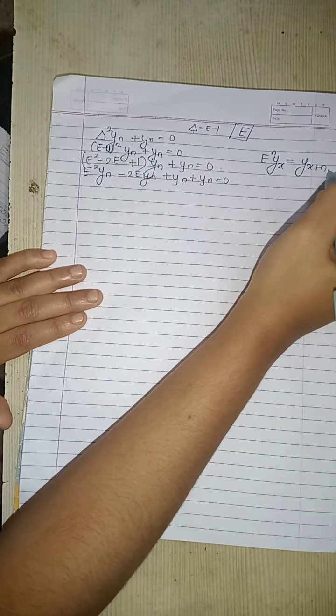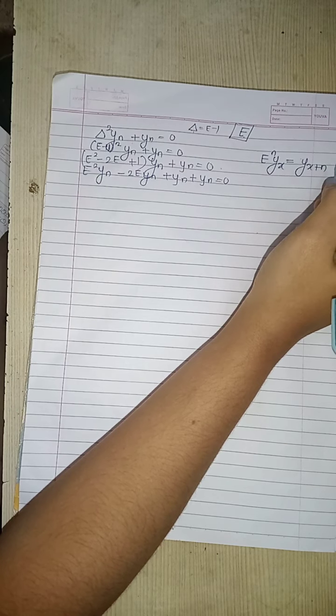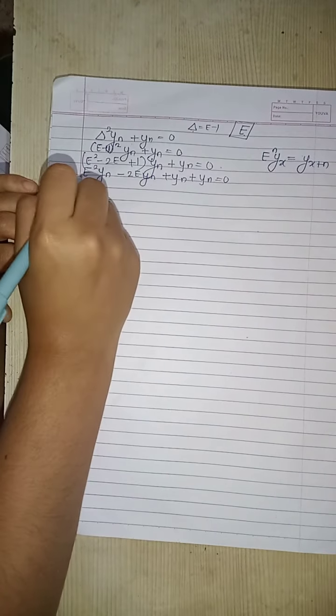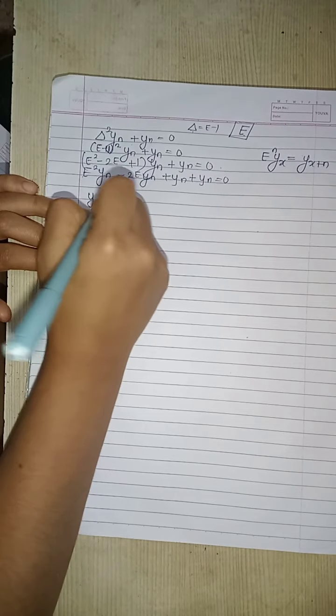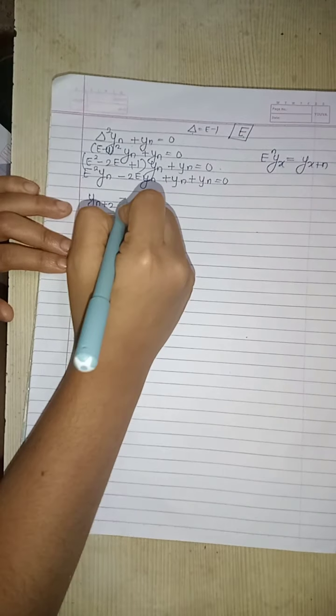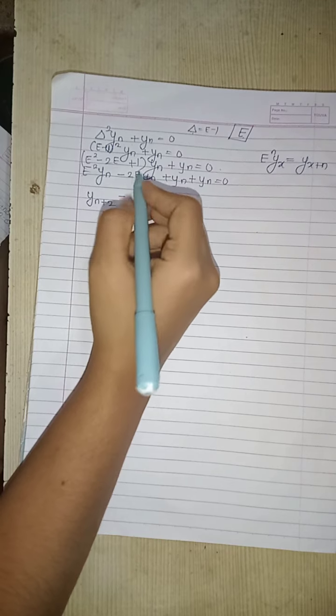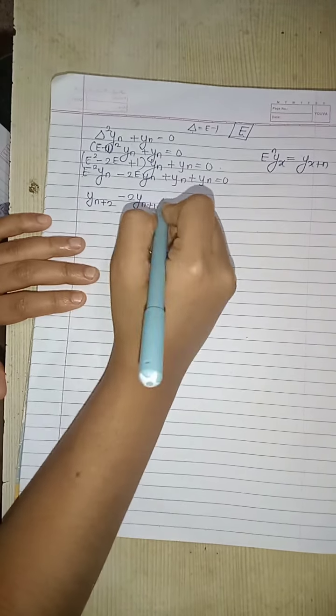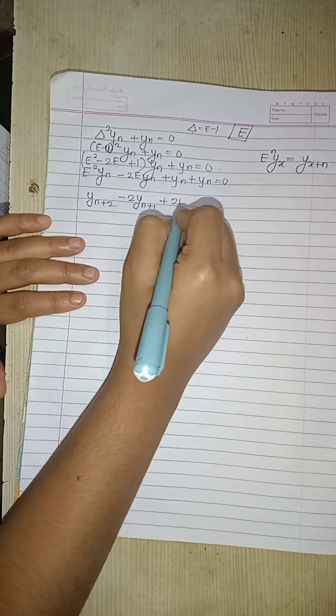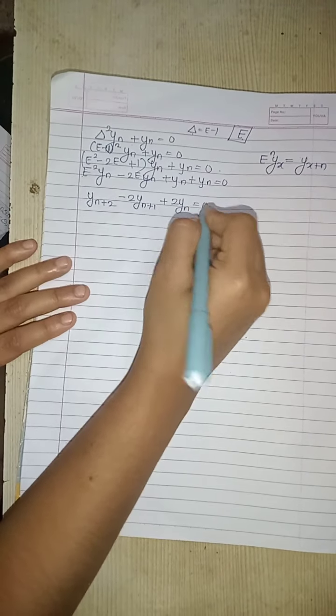So the power is applied to the argument of the y term. Similarly, you will get E square yn as y(n plus 2), minus 2 y(n plus 1), plus yn, which is equal to 0.